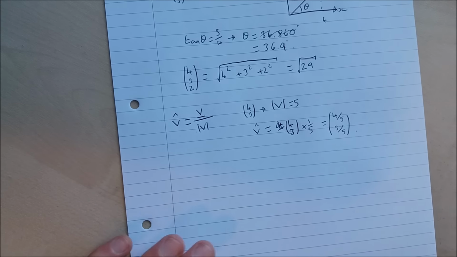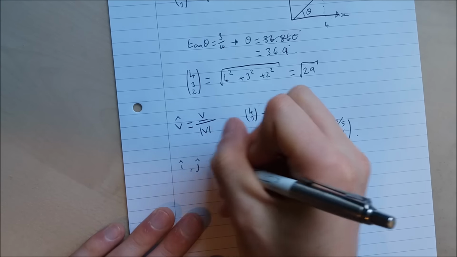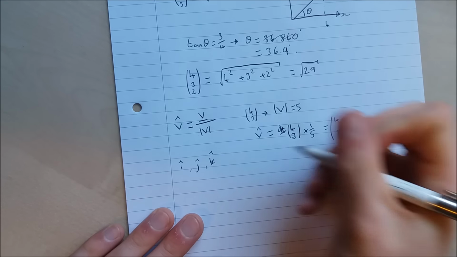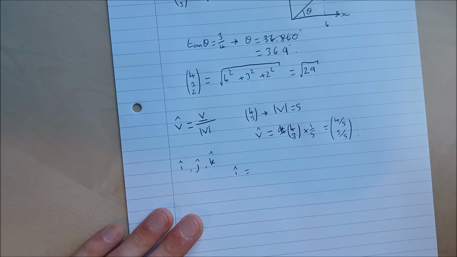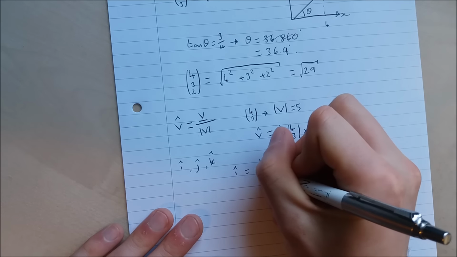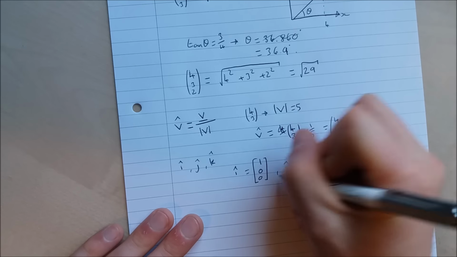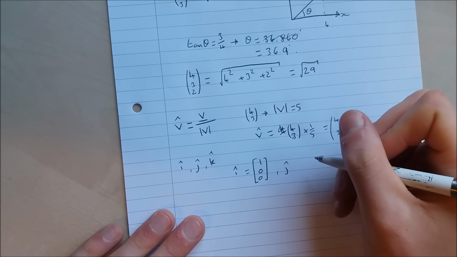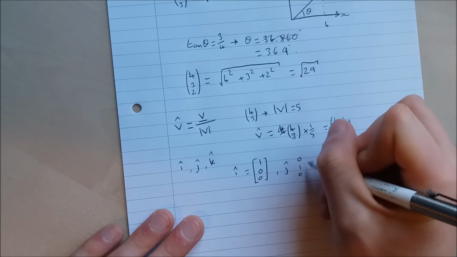There are 3 certain unit vectors that are useful to know about, and they are i hat, j hat, and k hat. i hat is one in the i direction, which corresponds to x, so it's 1, 0, 0. j hat is in the y direction, so it's 0, 1, 0.